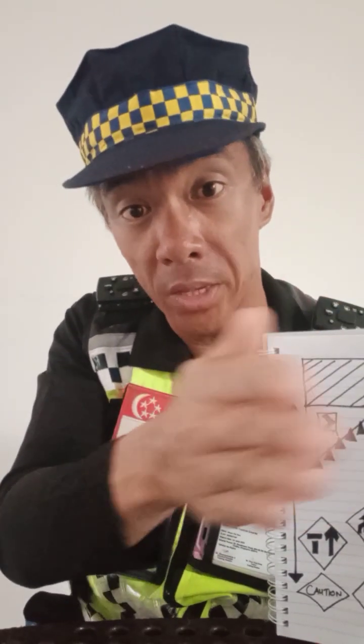But try to keep a safety buffer distance between you and the work zone. Even though the barrier is here and this is the lane, you don't want to go too close. You want to go a bit further away. And then drivers, I will also urge you, give way.